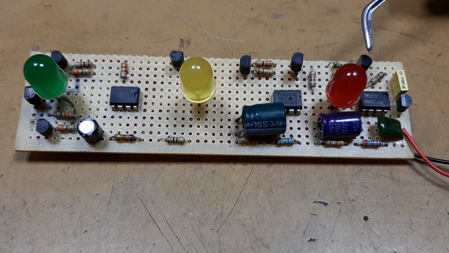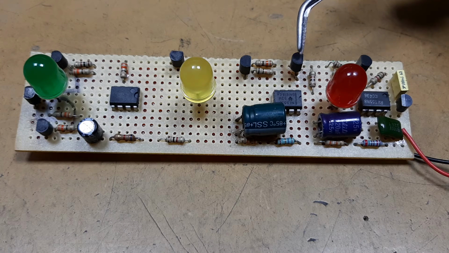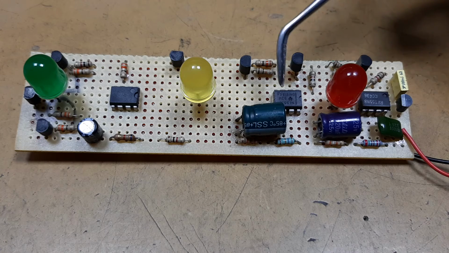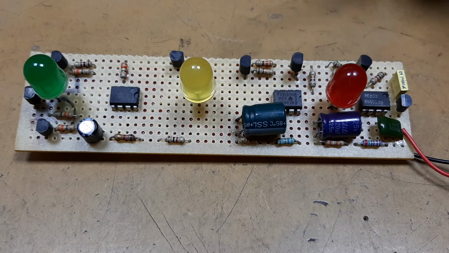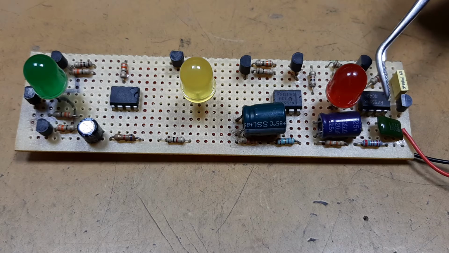This transistor here is an NPN transistor because it turns on the red LED during the on time. This transistor here is also an NPN transistor because it turns on the entire 555 circuit during the on time of this 555.